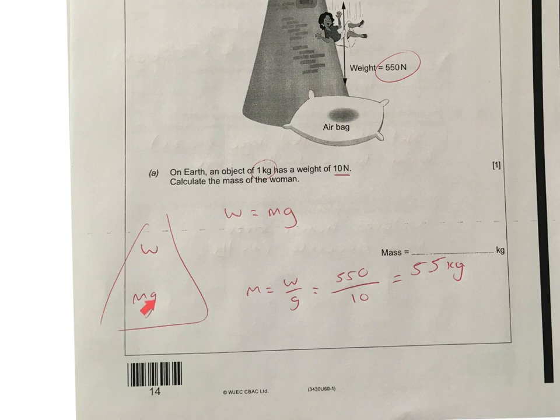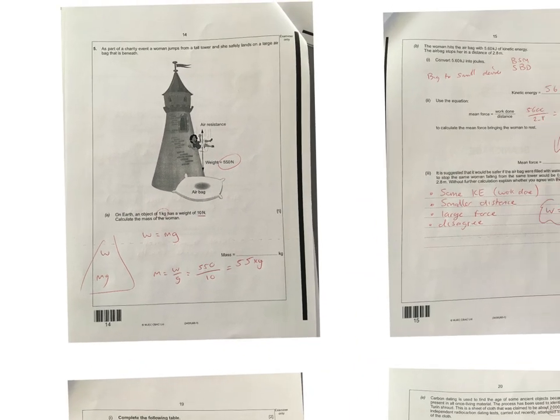And we can simply rearrange weight equals mass times gravity. The gravity is 10 newtons per kilogram, or 10 meters per second squared. So if we know that, then 10 goes into 550 to give us 55 kilograms.